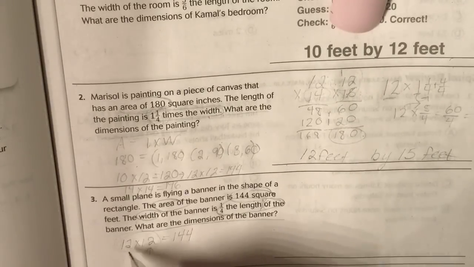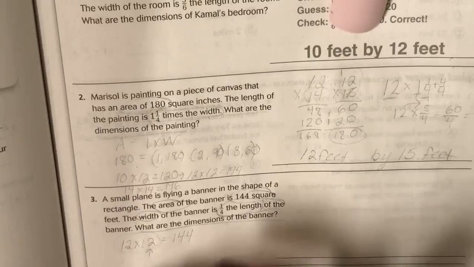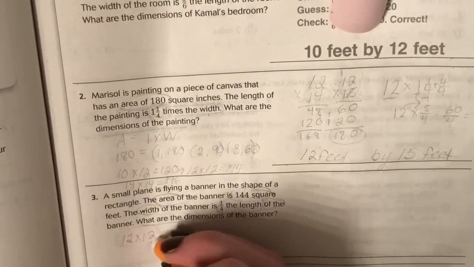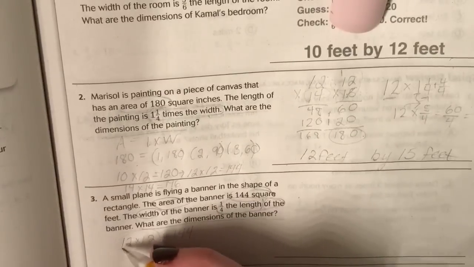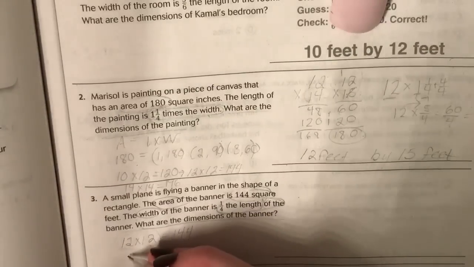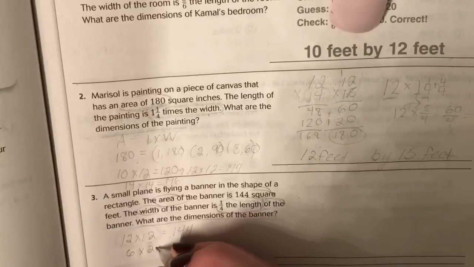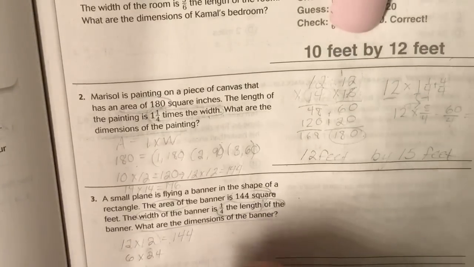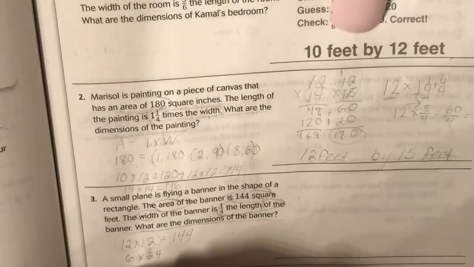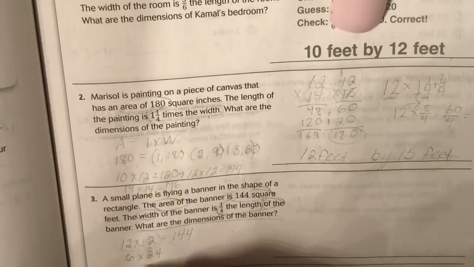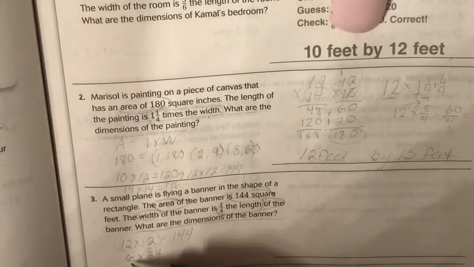So I want to look for two numbers that I could use instead. I could divide one by 2, so cut it in half, and then multiply the other one by 2. So for instance, half of 12 would be 6 and double of 12 would be 24. So I just reverse my factors. There's a little bit of a trick in there. And 6 times 24 in theory should equal 144, but let's check.